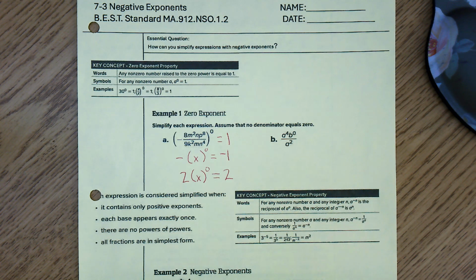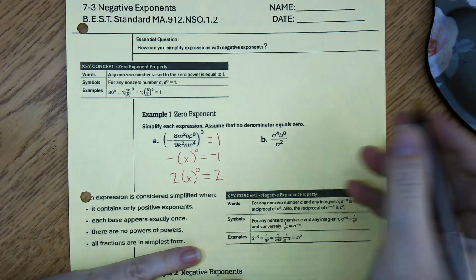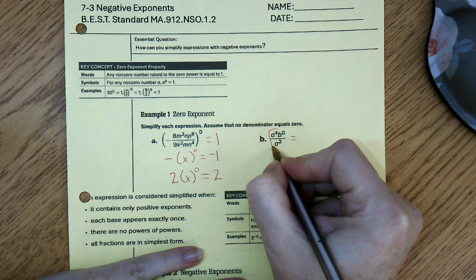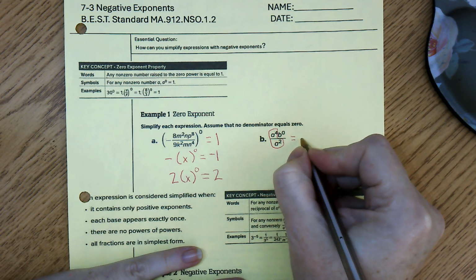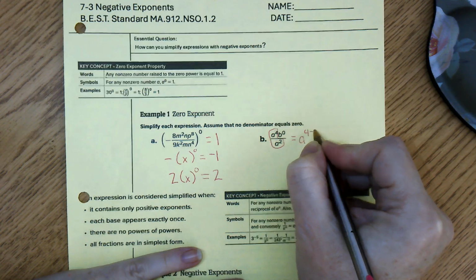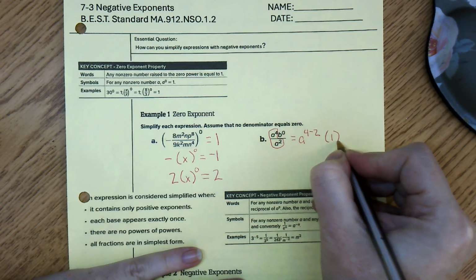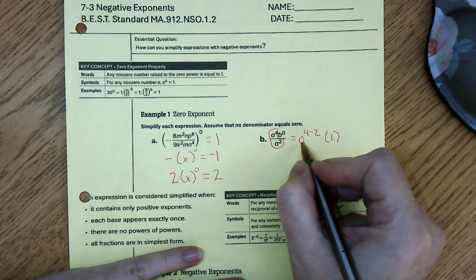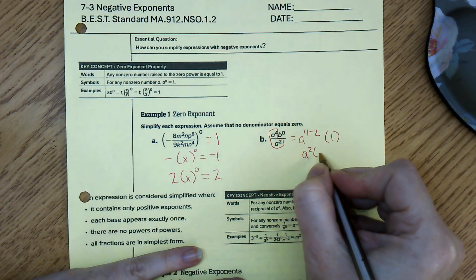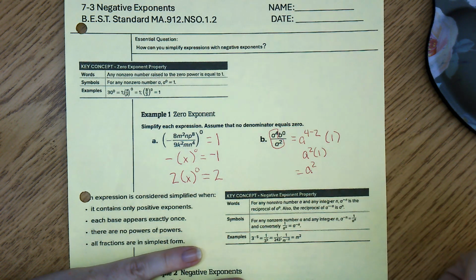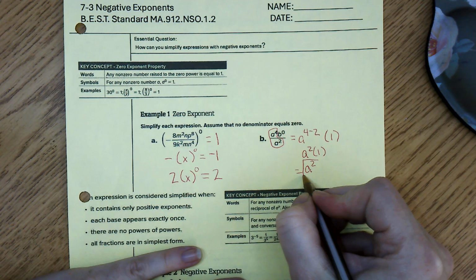Now, what if there are no parentheses and you just have a base with a power of 0 amongst some other things? Well, what we have here is we can group our bases. So you get a to the 4 minus 2, and then b to the 0 power, we just learned that's 1. So a squared times 1, anything times 1 is itself. So your answer is a squared.